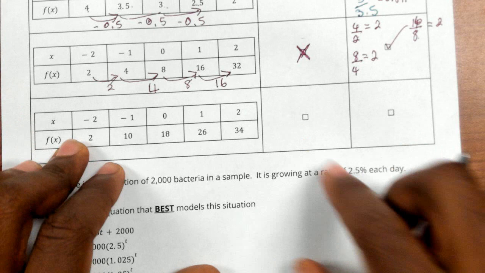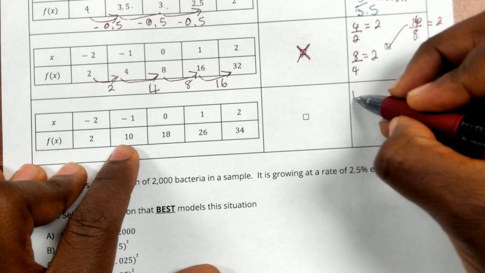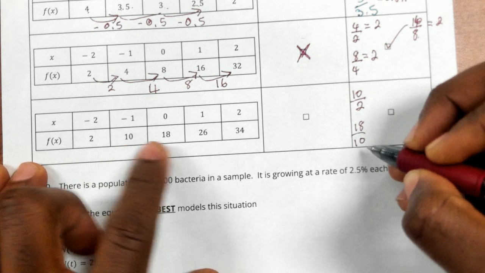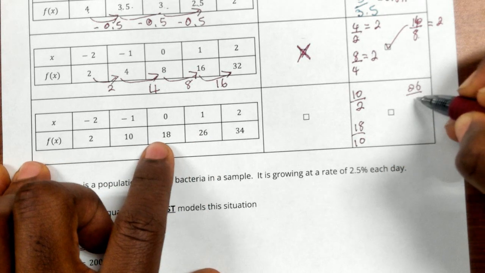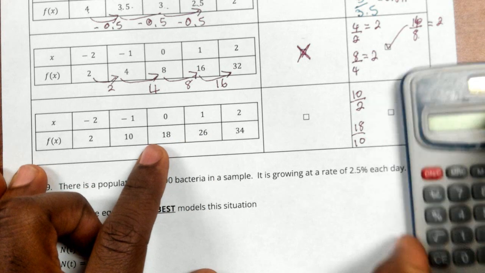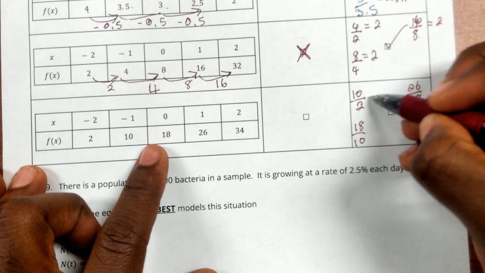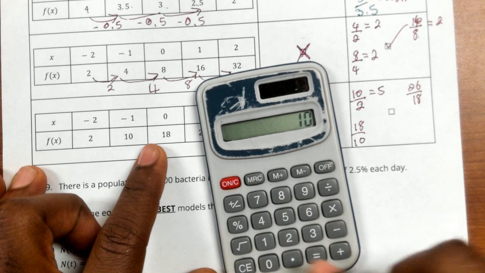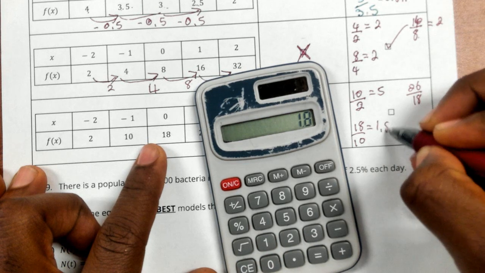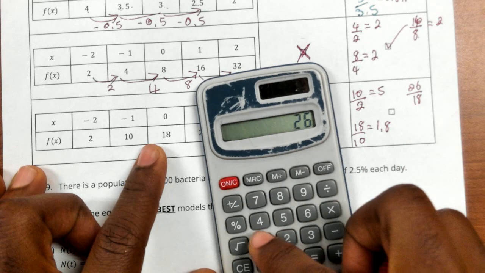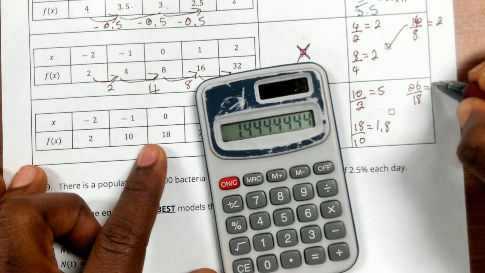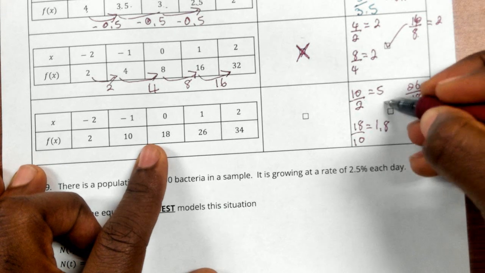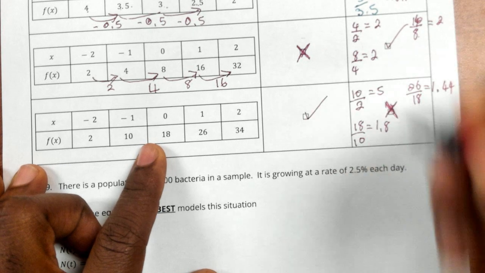The next one, we're going to divide the numbers first to test if it's exponential: 10 divided by the number that came before it, 18 divided by the number that came before it, 26 divided by the number that came before it. Let's put this in our calculator. 10 divided by 2 is 5. The next one won't work, because 18 divided by 10 is a decimal, 1.8. And 26 divided by 18 is another decimal, 1.44. Because it's not the same number every time, it is not exponential, so by default it is linear.